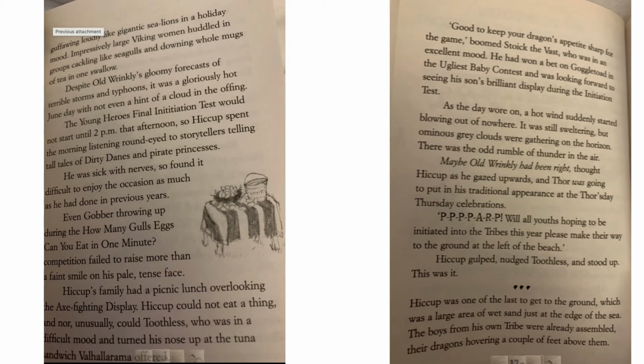He was sick with nerves, so found it difficult to enjoy the occasion as much as he had done in previous years. Even Gobber throwing up during the "How many gulls' eggs can you eat in 1 minute" competition failed to raise more than a faint smile on his pale, tense face. Hiccup's family had a picnic lunch overlooking the axe fighting display. Hiccup could not eat a thing, and not unusually could Toothless, who was in a difficult mood, and turned his nose up at the tuna sandwich Valderrama offered. "Good to keep your dragon's appetite sharp for the game," boomed Stoic the Vast, who was in an excellent mood. He had won a bet on Goggle Toad in the ugliest baby contest, and was looking forward to seeing his son's brilliant display during the initiation test.